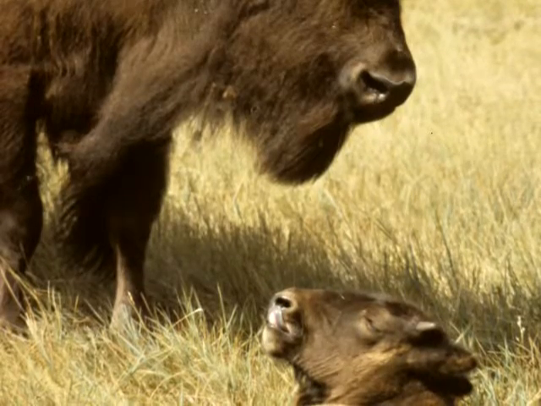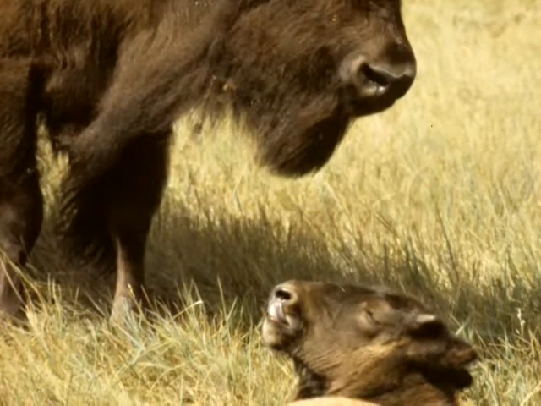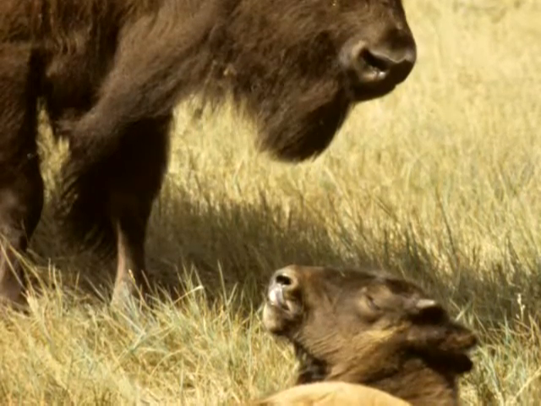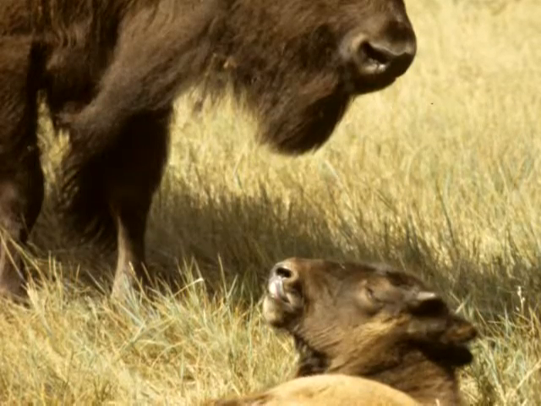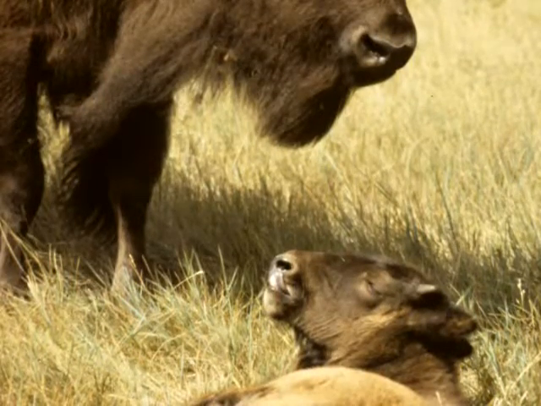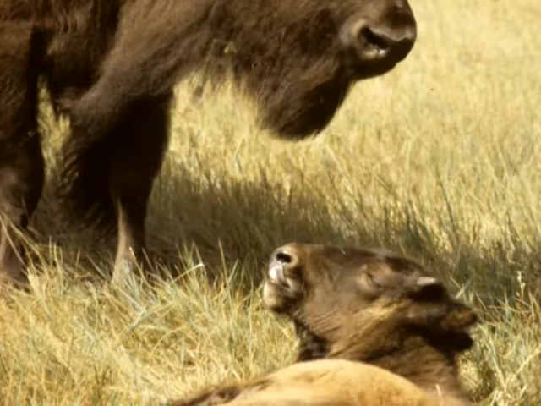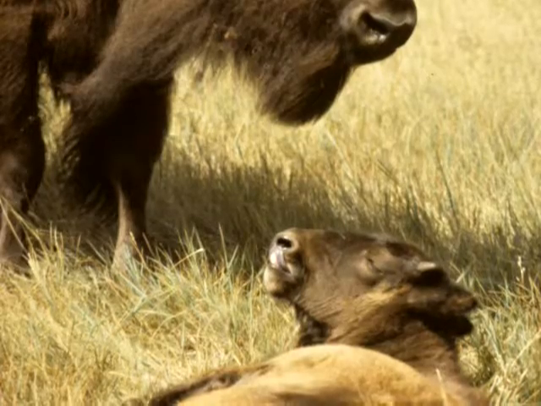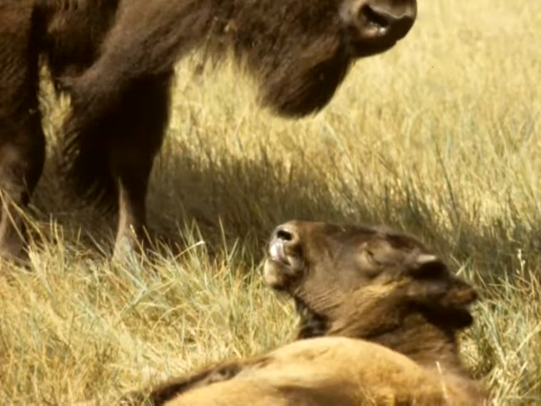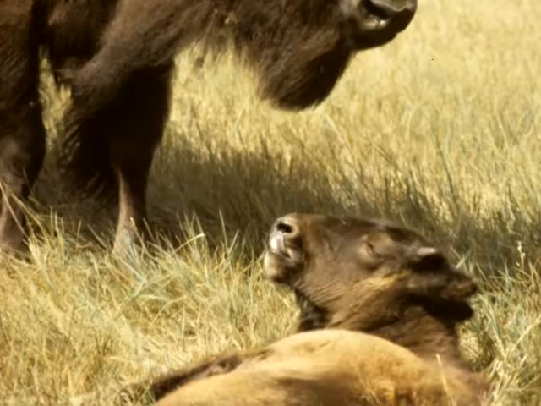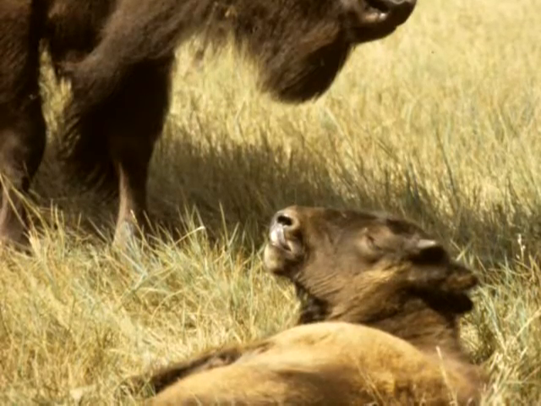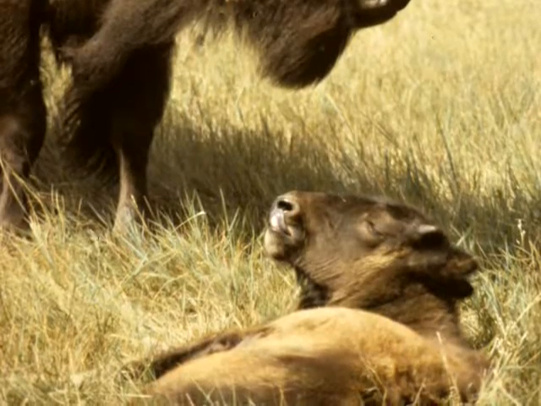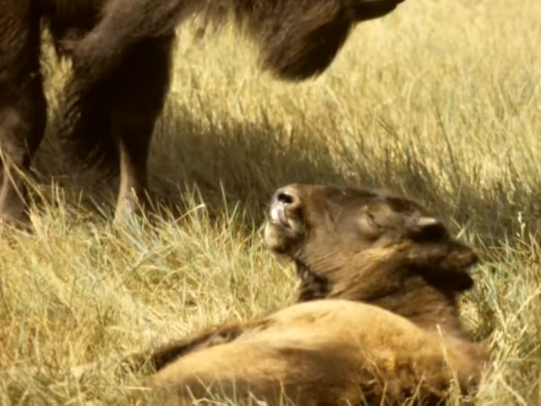They are social animals living in large herds, and for a portion of the year, the females and the males are rather separate. The females will stay with the calves in late summer, and that's what you're looking at here, an adult female and its calf, and the males separate and go off by themselves and attempt to attract females to mate for the fall breeding season.